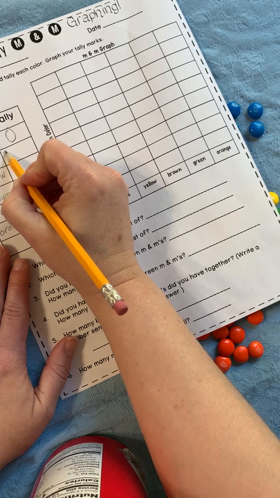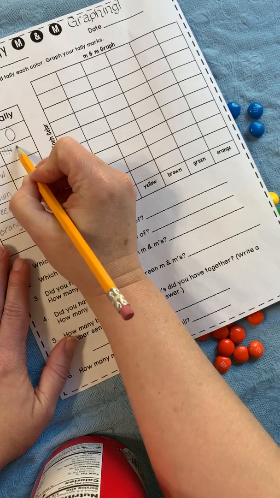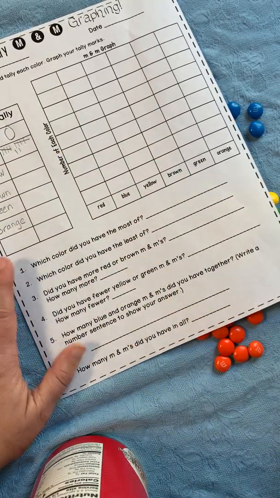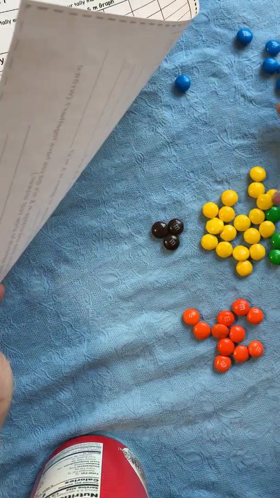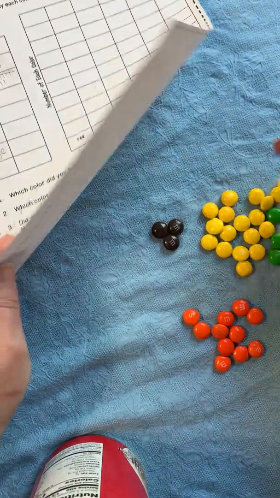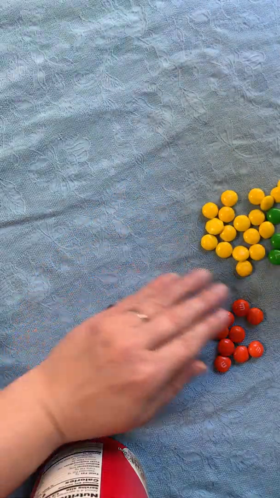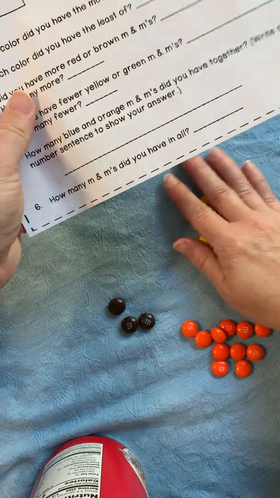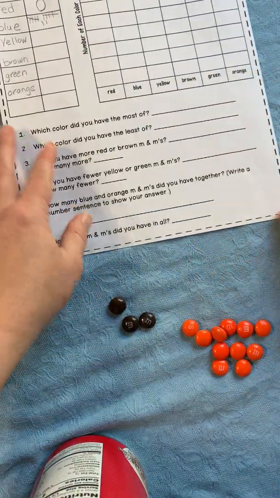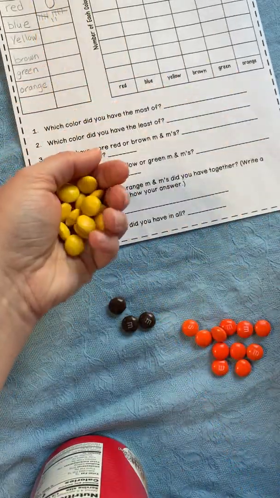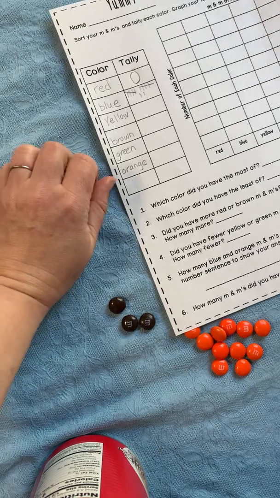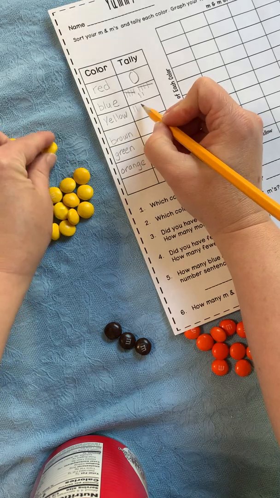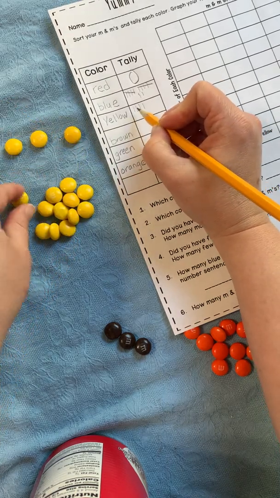And I can count 1, 2, 3, 4, 5, 6, 7, 8, 9, 10, 11, 12. So you can do it that way, or, oops, I'll just move some of these down so you can see me. Every time you kind of move one, you can make a tally. Either way works.